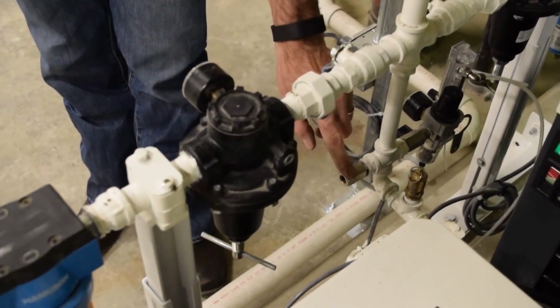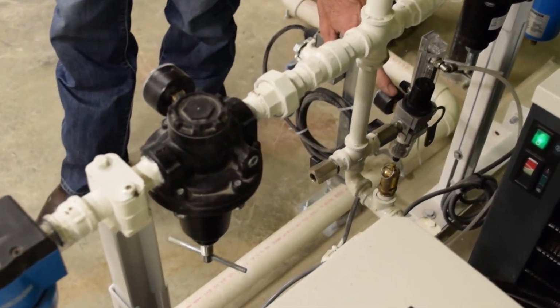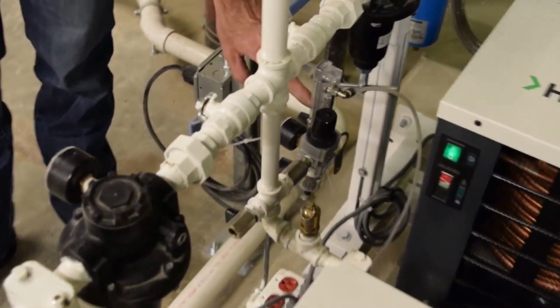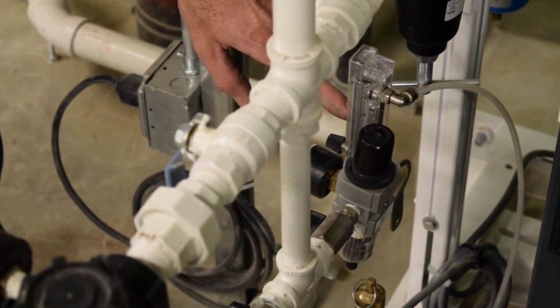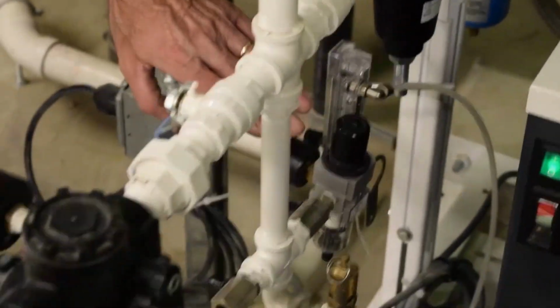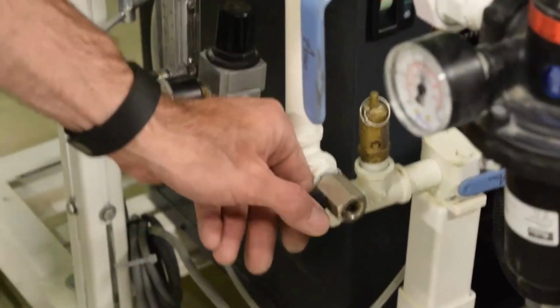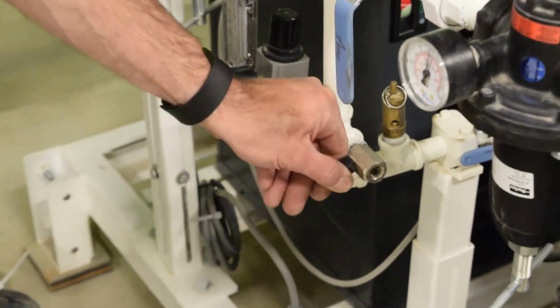You have a test port valve right here where you can bleed air off if for some reason you want to. And you have your carbon monoxide flow meter here, which should be set at 1.5 on the scale. You don't need to mess with this, just make sure that's on, make sure this is off, and again, this is your test port if you want to bleed some air off.